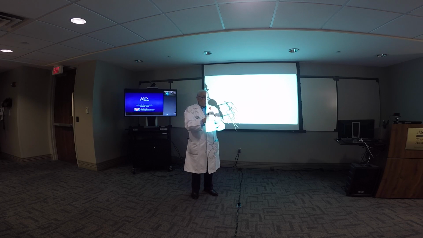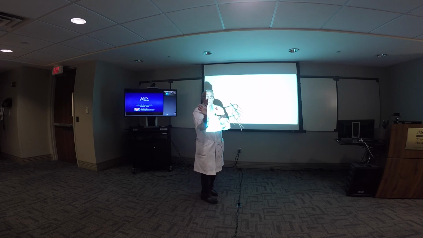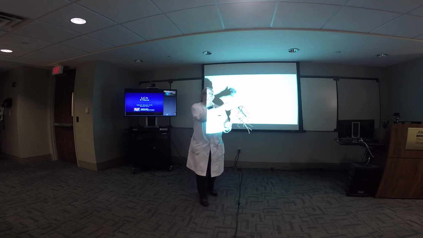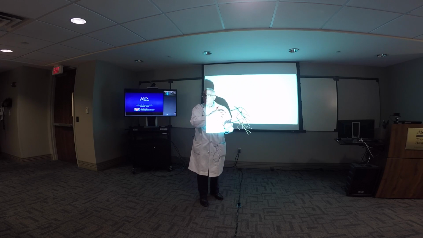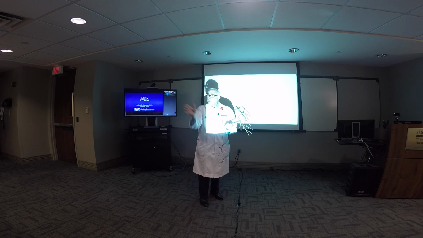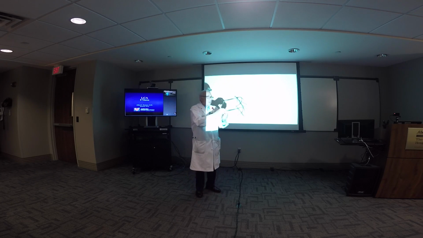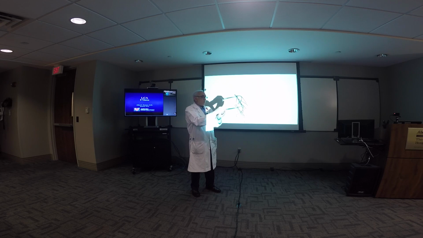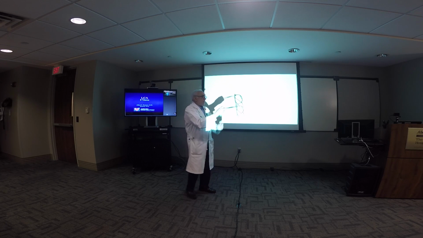So what do you do to improve given that limitation? Well, two things. One is that you could bring the image intensifier over the left chest. That's called left anterior oblique. Or you could bring the image intensifier over the right chest. That's called the right anterior oblique. If you bring it over the left chest, let's do that, what do we see happening?